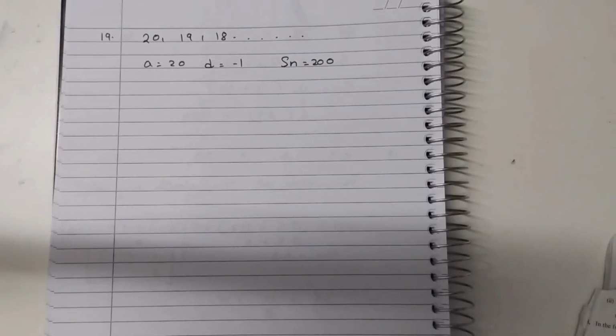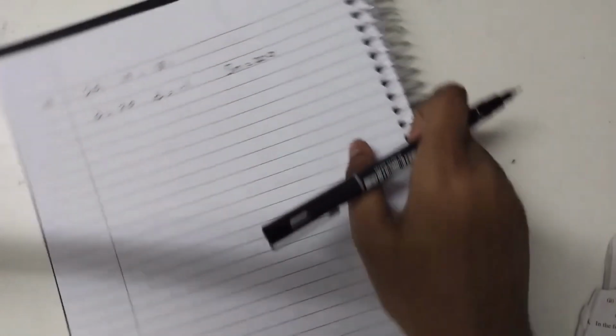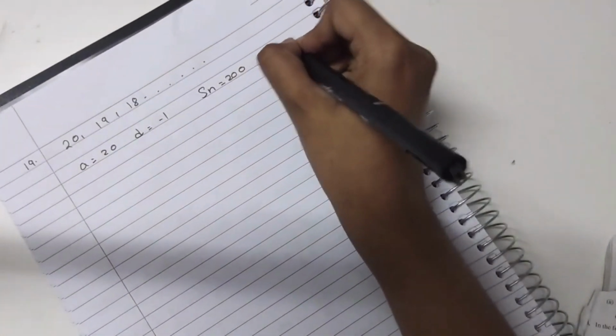In the 19th question, they've given that 200 logs are stacked in the following manner: 20 logs in the bottom row, 19 in the next row, 18 in the row next to it, and so on. In how many rows are the 200 logs placed, and how many logs are in the top row? So they're asking us to find the value of an and the value of n.